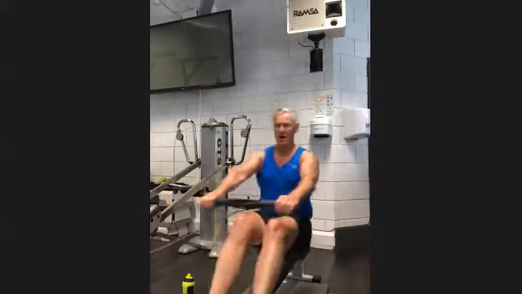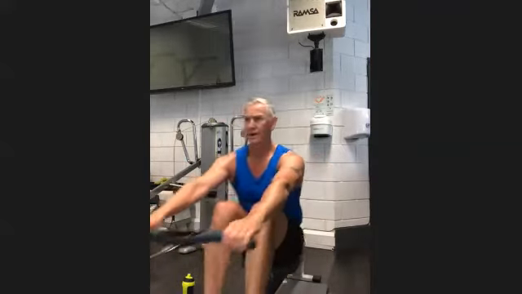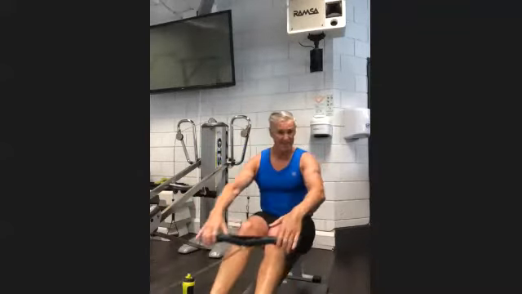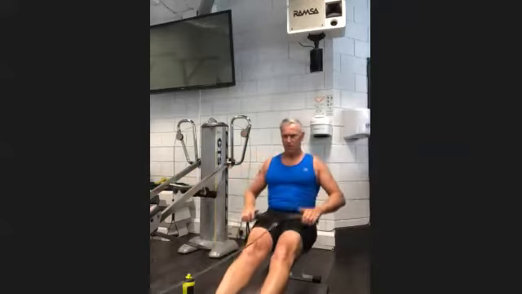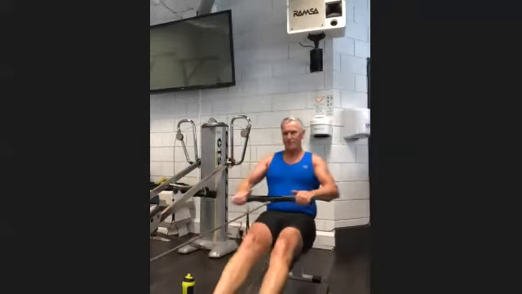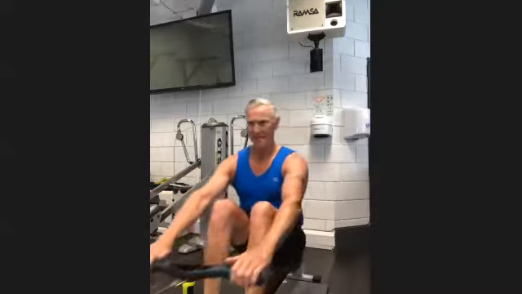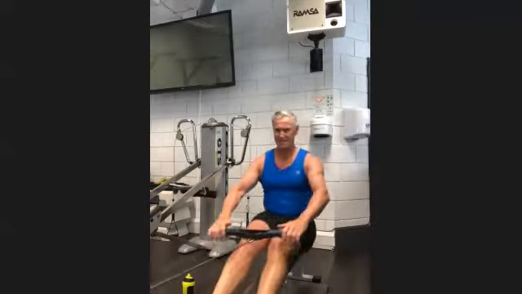Make every stroke count. Shoulders down. Fingers soft. 3/4 slide. Pressing away from that foot plate. Heels connected through the plate.